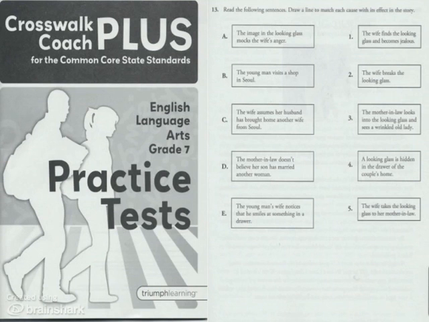Now that we know more about what the new Common Core assessments will look like, we have added an additional Crosswalk Plus practice test booklet that includes 2 practice tests. As you can see here, the new item types of the new assessments are included in these newly added practice tests.